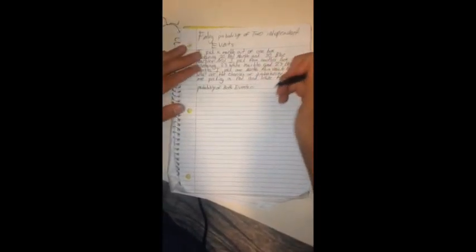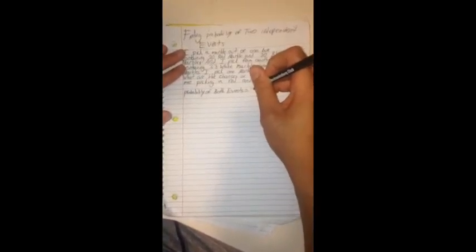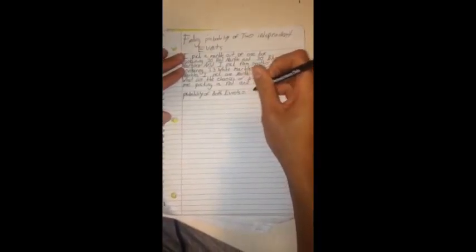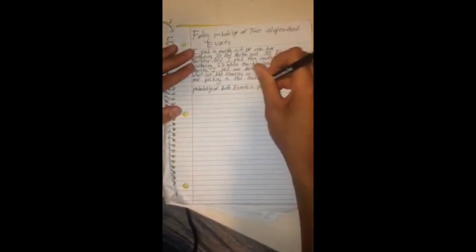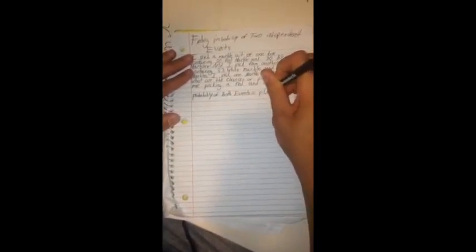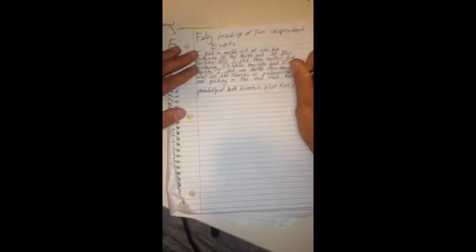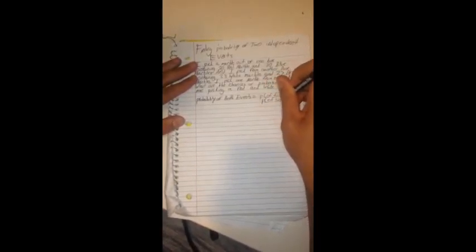First, we know that the probability of both events is equal to the probability of the first event times the probability of the second event, which we can set up as P of first event times P of second event.